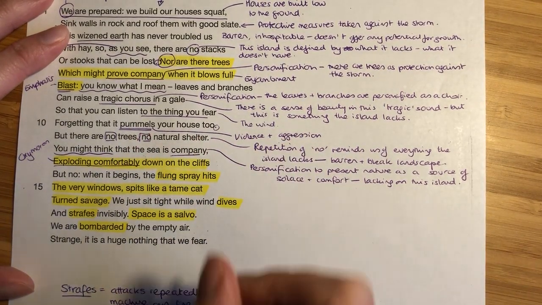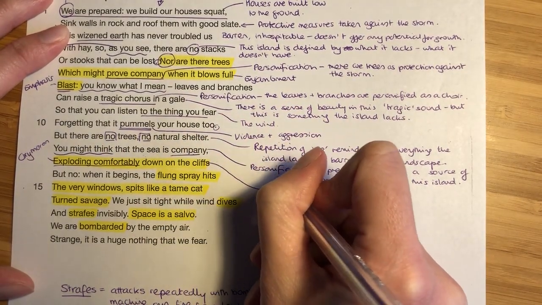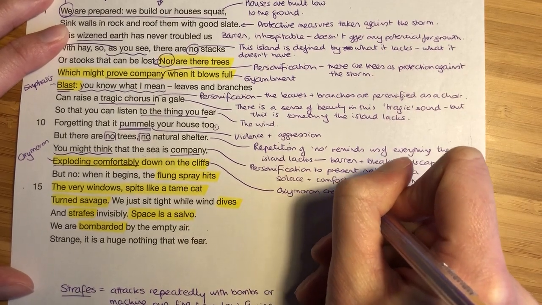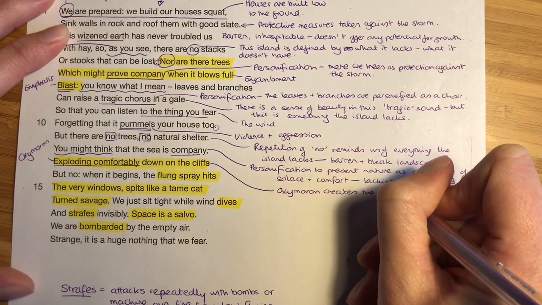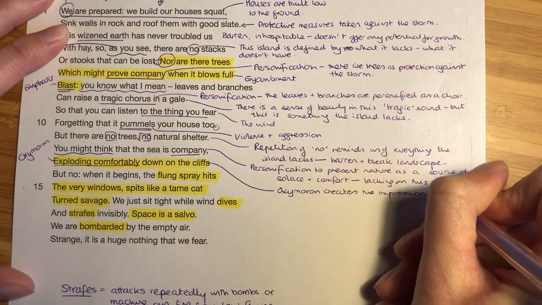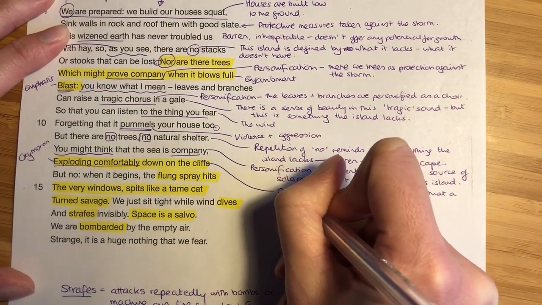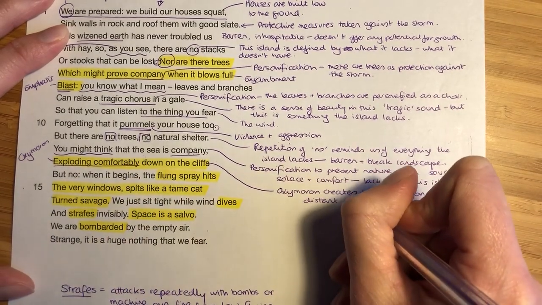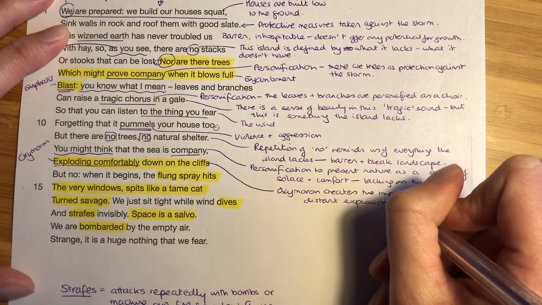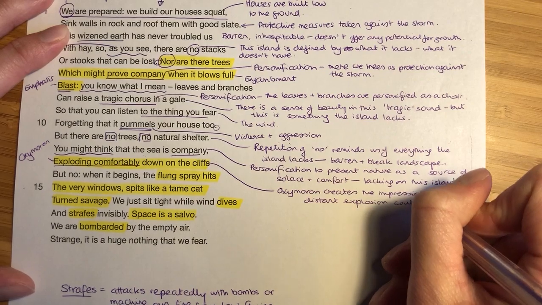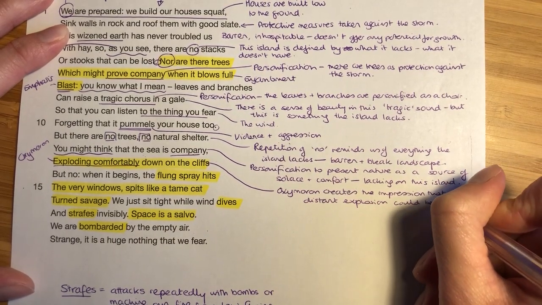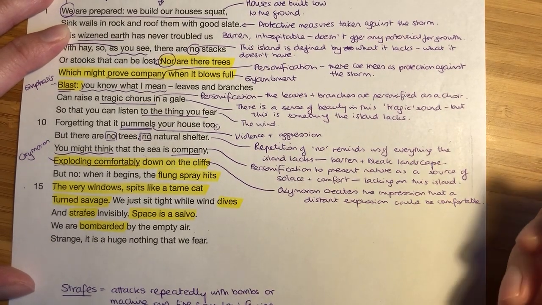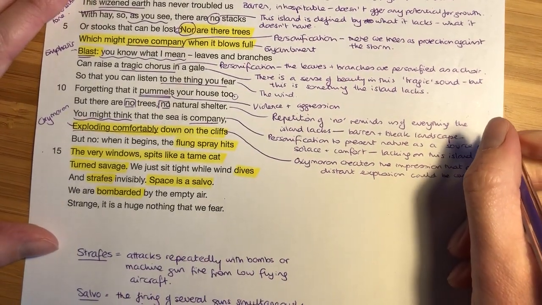So that oxymoron creates the impression that a distant explosion down on the cliffs could be comfortable, could be comforting, could be pleasant, could provide us with some sense of company.